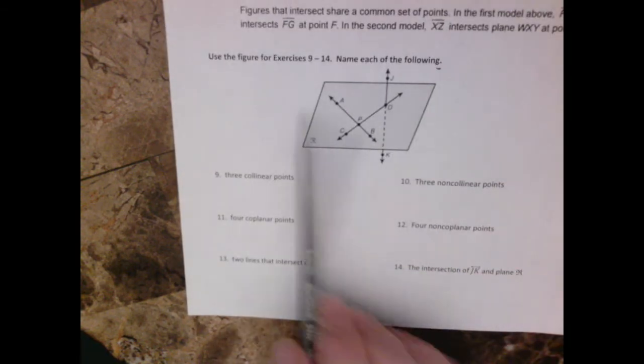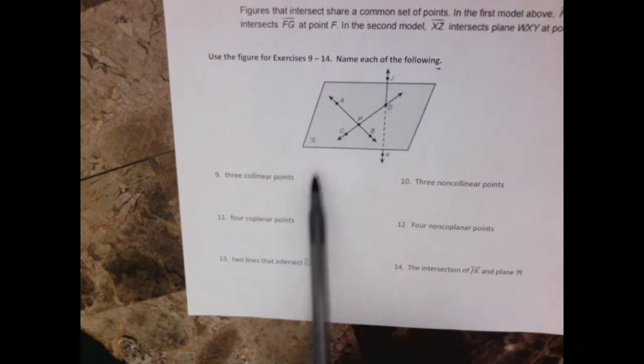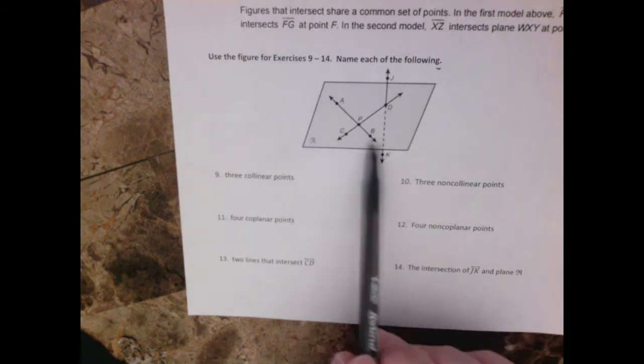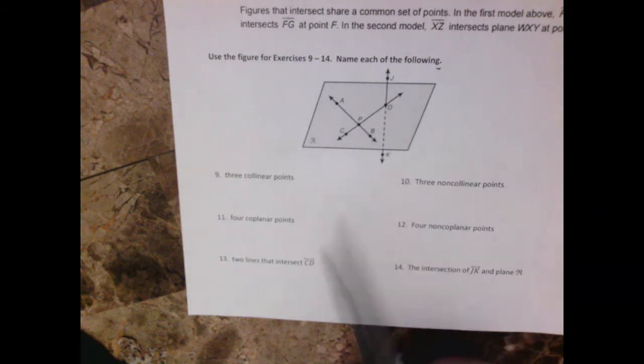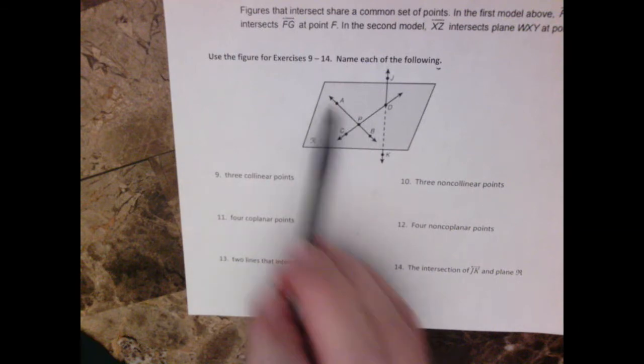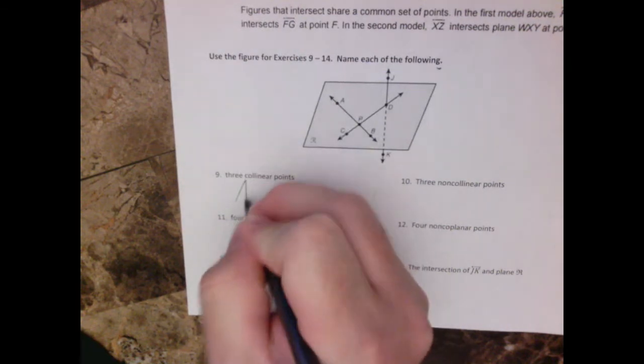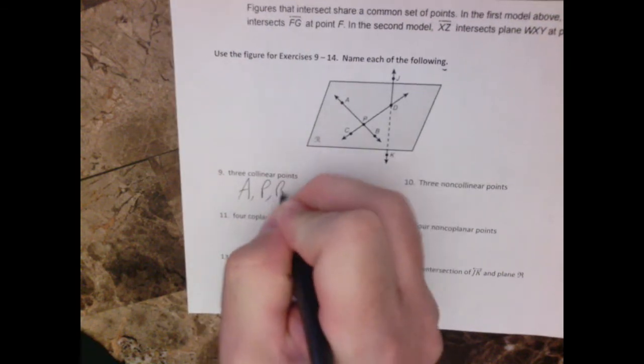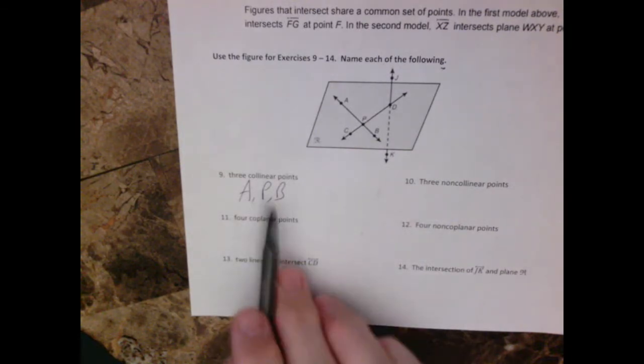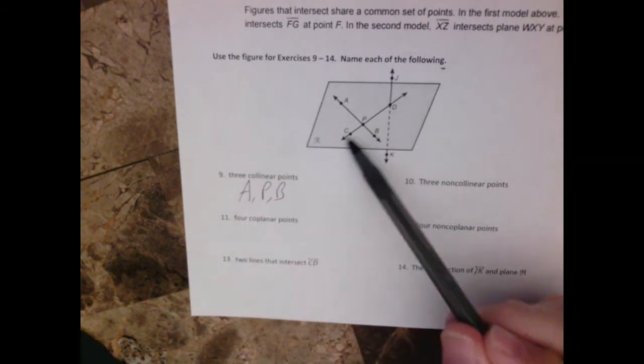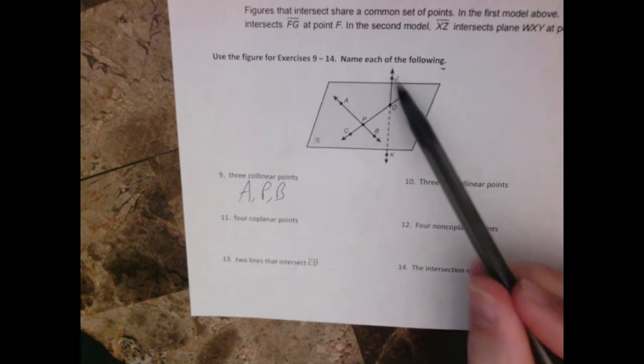Okay. So here's our picture with lots of stuff on it. We got lines, we got things going through. We have a plane, obviously. So we want to name 3 collinear points. So literally just pick any 3 points that are on the same line. And you have a few options here. My eyes are just drawn to this one first. So I'm just going to list points A, P, and B. 3 collinear points. You could have said CPD. You could have said JDK.